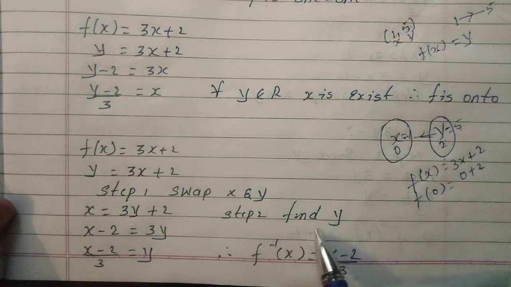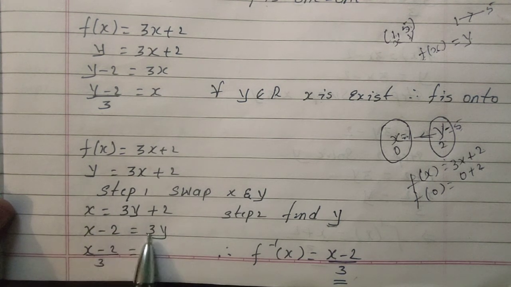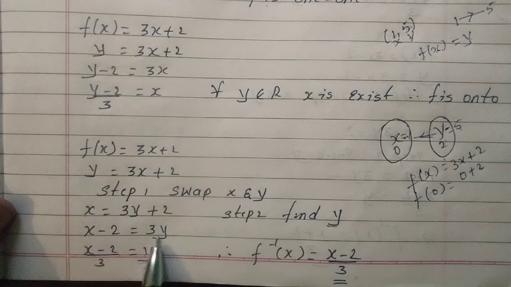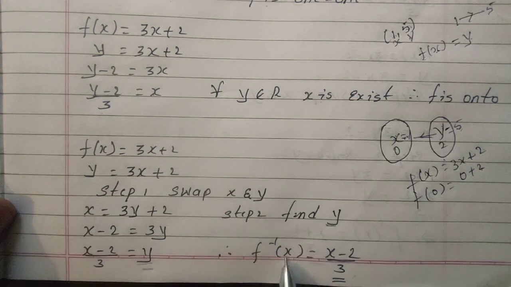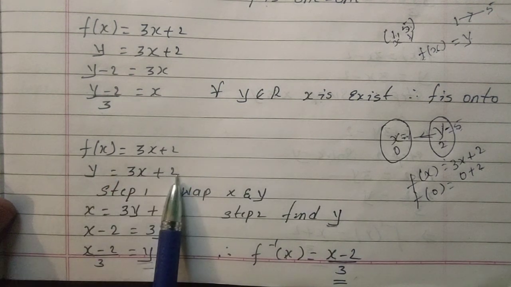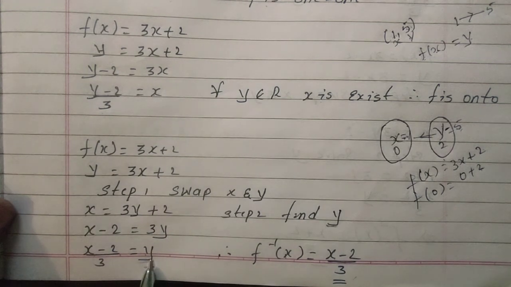Now next step, you should find the y value. So transpose this 2 here, x minus 2 equals 3y. Okay, now transpose 3, so (x minus 2) by 3. This is the y that you found. This is nothing but f inverse of x. Okay, now first step, take the function, swap the x and y, find the value of y.